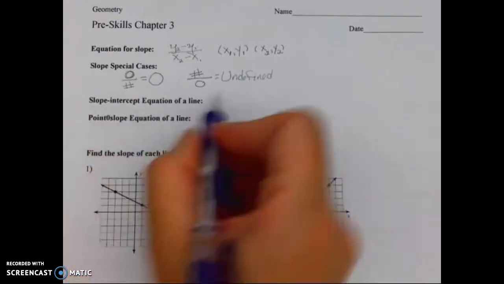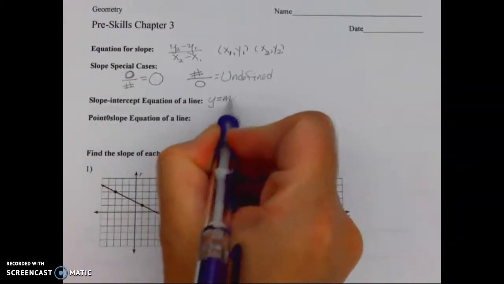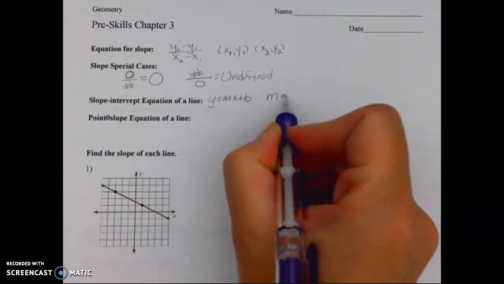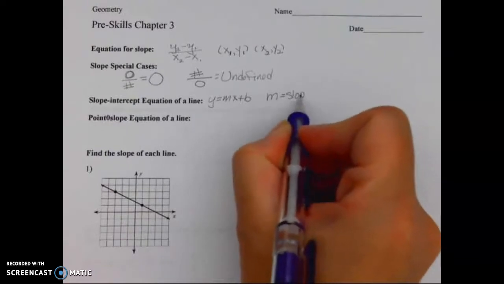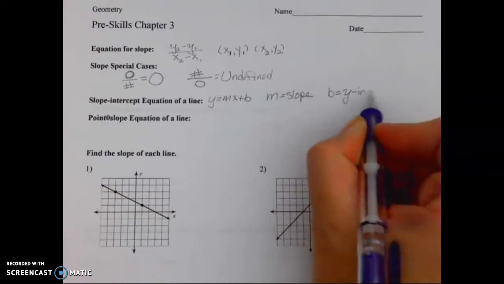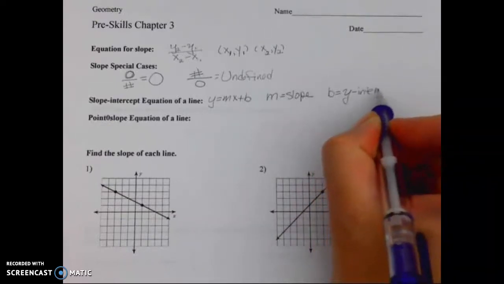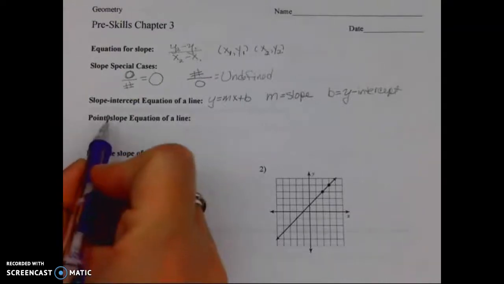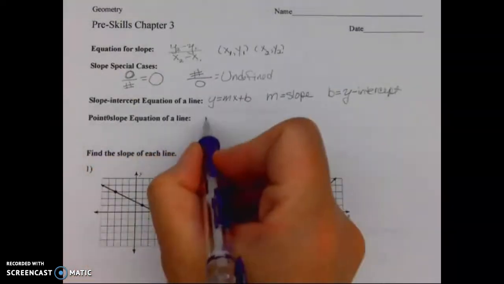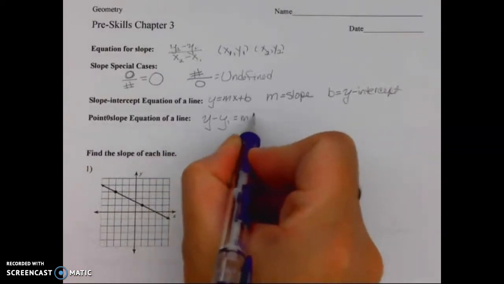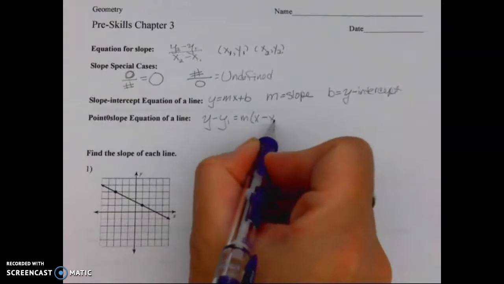The slope-intercept equation of a line is y equals mx plus b, with m being the slope and b being the y-intercept. b tells us where it crosses the y-axis. And then the point-slope equation of a line is this: y minus y1 equals m times x minus x1.